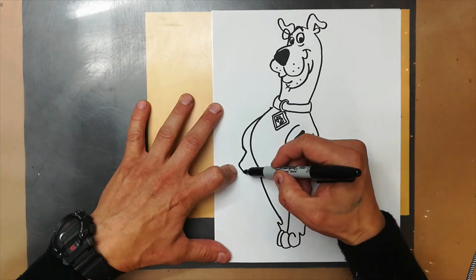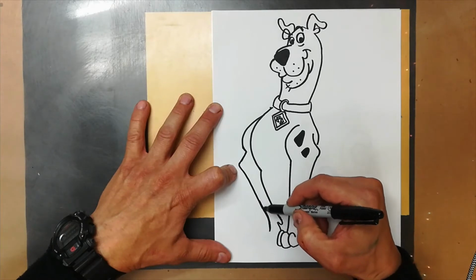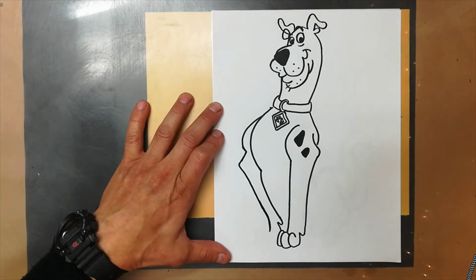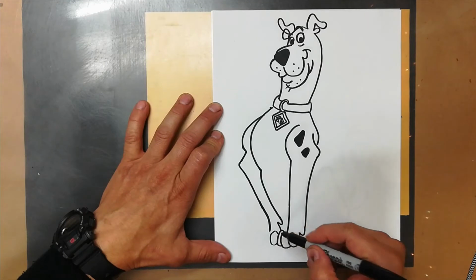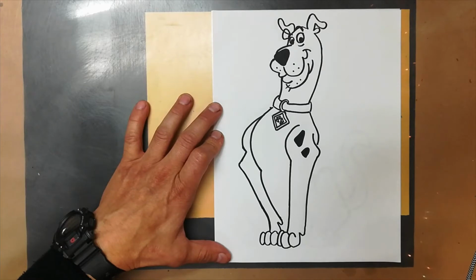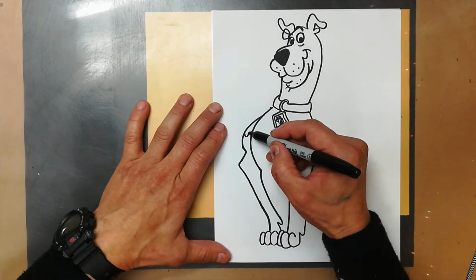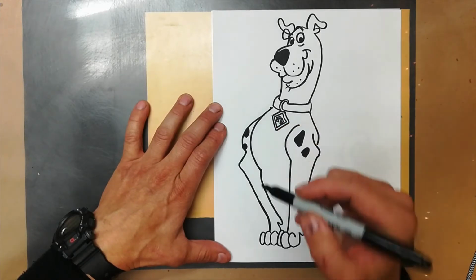And then you're going to curve down like so. You're going to add 3 more toes. 1, 2, 3. Add 1 black dot, 2 black dots.